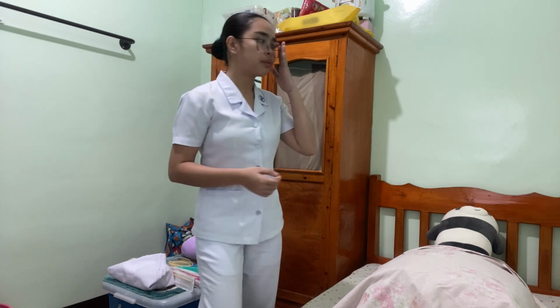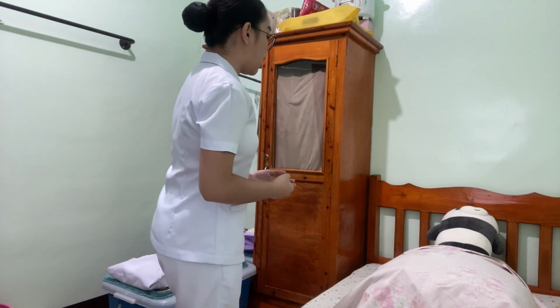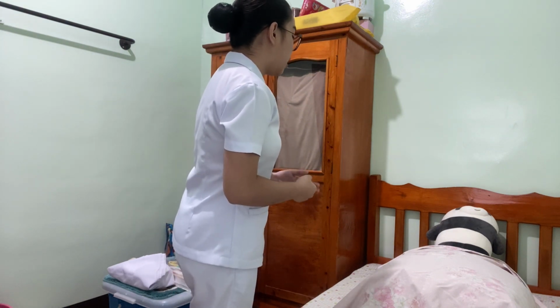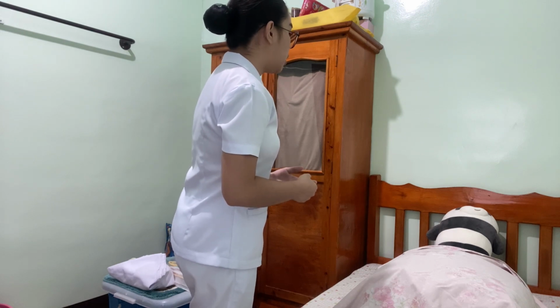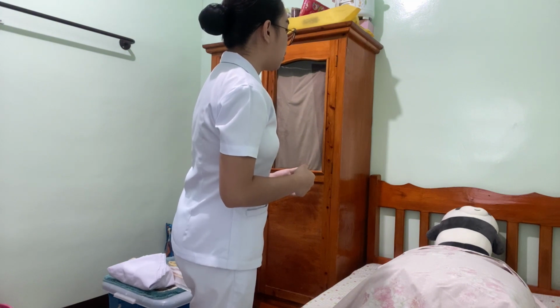Okay, so now we are going to explain the procedure to the patient so that the patient will be well aware of the whole procedure and also for them to cooperate well. Okay, ma'am, so we understand that you are having a difficulty urinating, so your doctor, Dr. Grace, has ordered you to have a urinary catheter. So what I am going to do is to insert a tube through your urethra and connect it to your bladder so that you can excrete your urine.